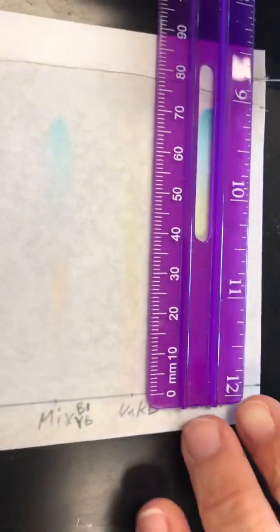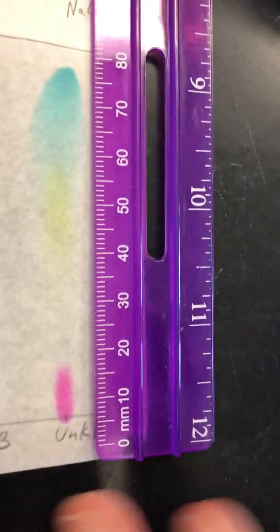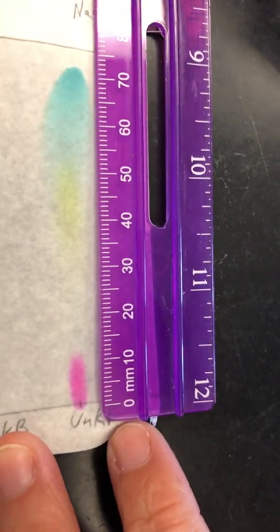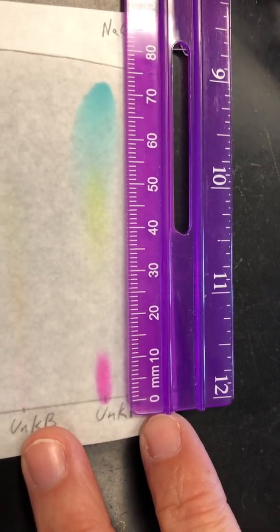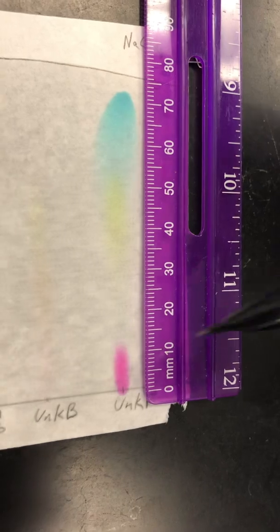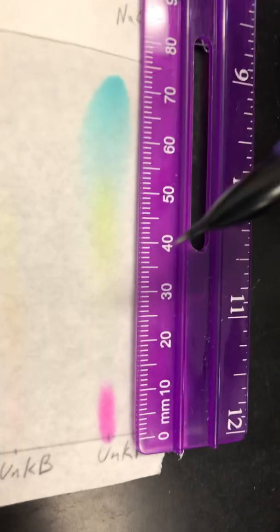All right, last one. Unknown F. Let me get it lined up for us. Gotta kind of set it on top of my staple here. All right, this one's a lot easier. It's a lot more clear. So here's our first one. You can get the measurement for that D spot. Here's the other color.